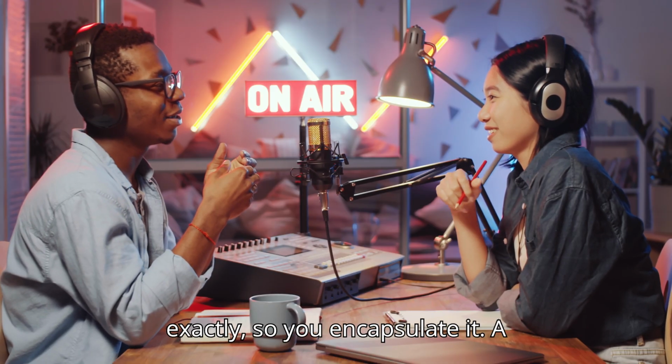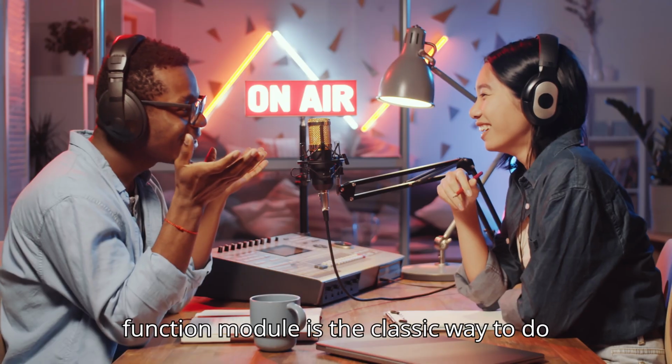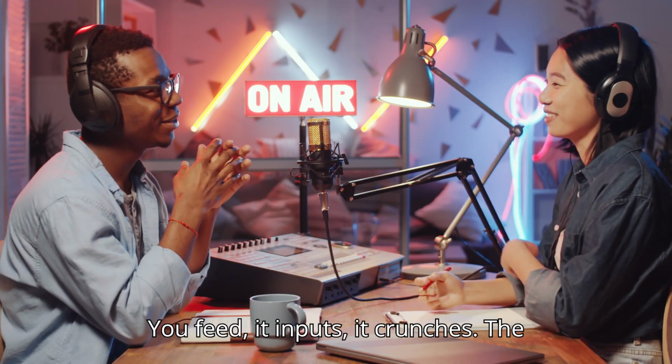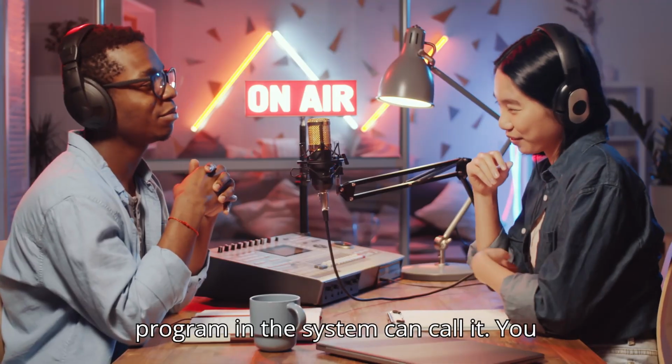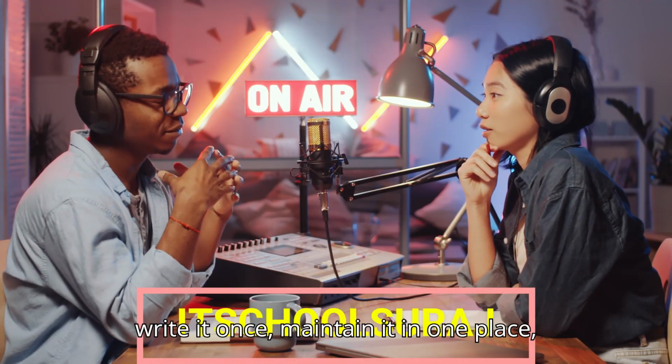Exactly. So you encapsulate it. A function module is the classic way to do this. It's a standalone block of code. You feed it inputs, it crunches the numbers, and it spits out outputs. Any program in the system can call it. You write it once, maintain it in one place, use it everywhere.